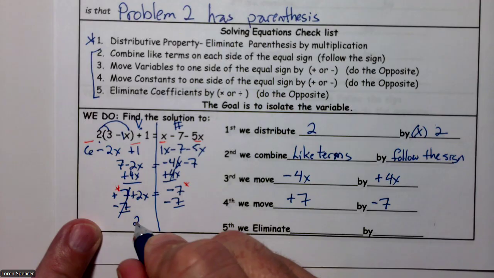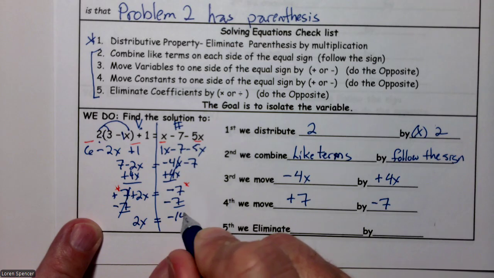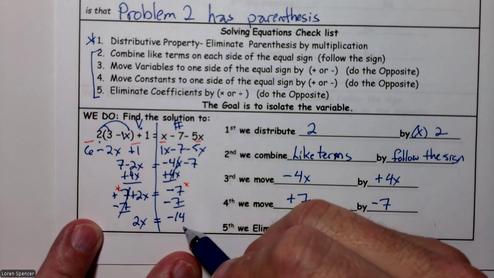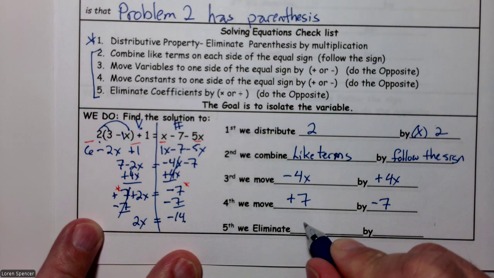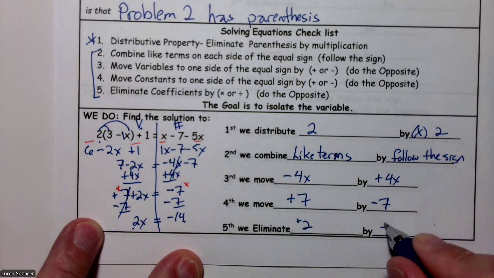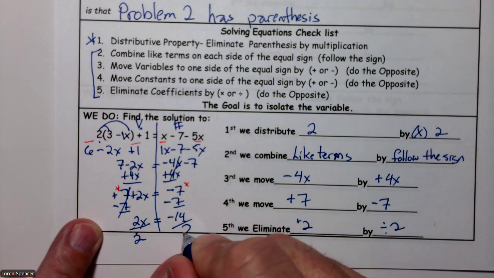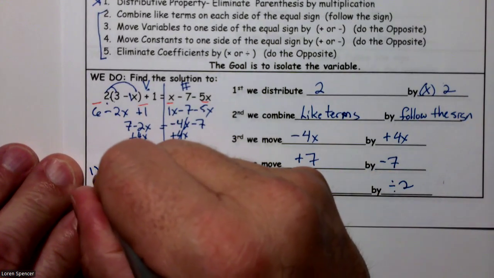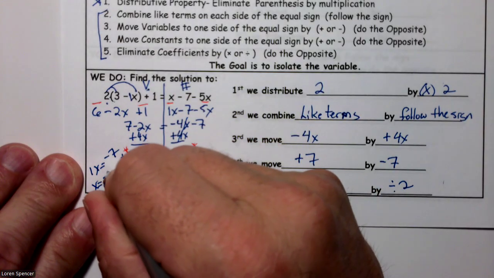And then so we now have 2x equals negative 14. Adding and subtracting, if the signs are the same, add the numbers and keep the sign. The last thing is we need to eliminate the 2 or the positive 2, because this is 2 times x, by dividing by positive 2. And we end up getting 1x equals negative 7. So x equals negative 7.